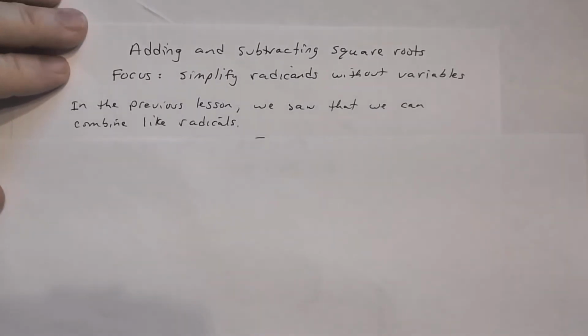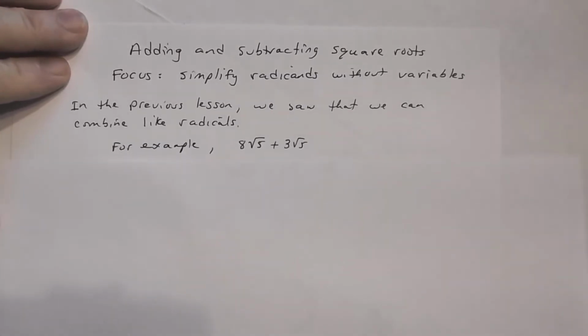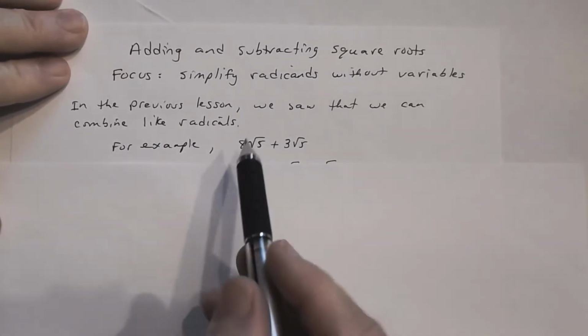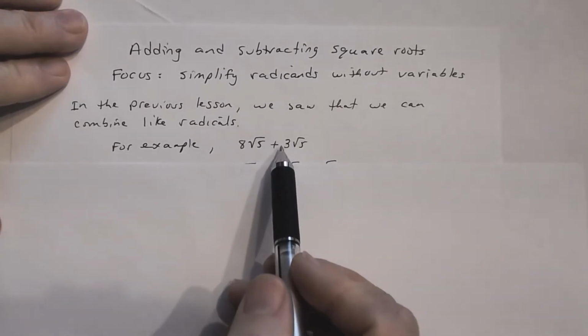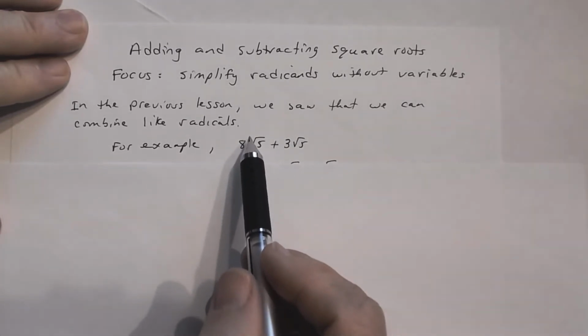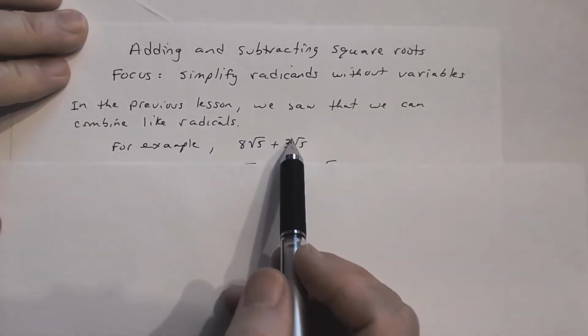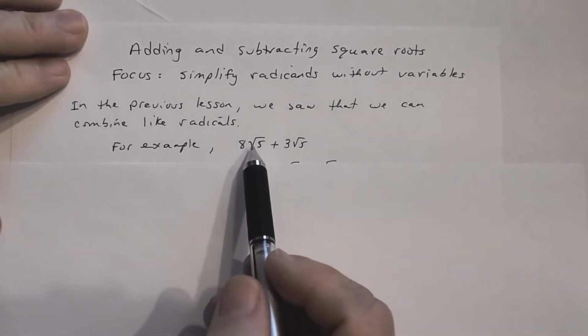So remember in a previous lesson, we saw that we can combine like radicals. For example, if you look at these two terms right here, I'm adding these two terms. Now notice those are like radicals. So remember, I can combine like radicals if the index of each radical is the same. So hence we are talking about square roots.